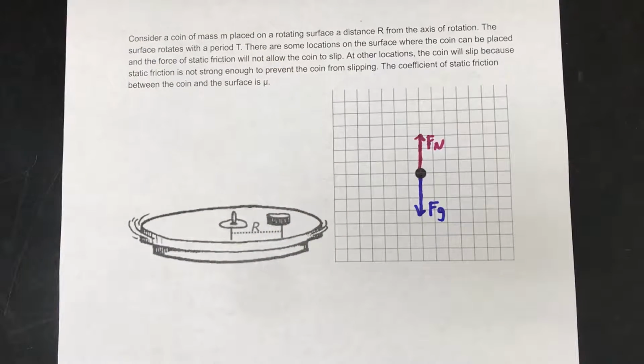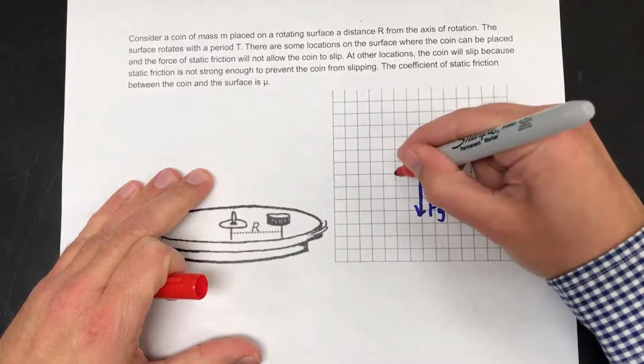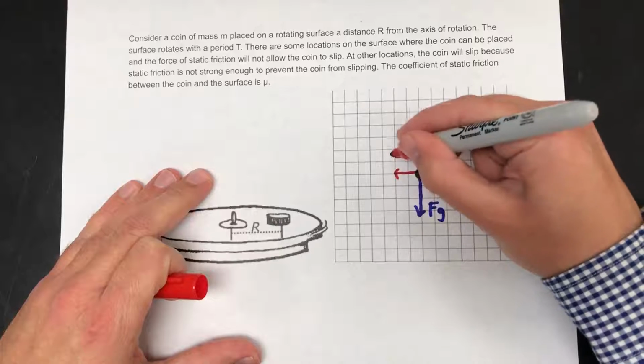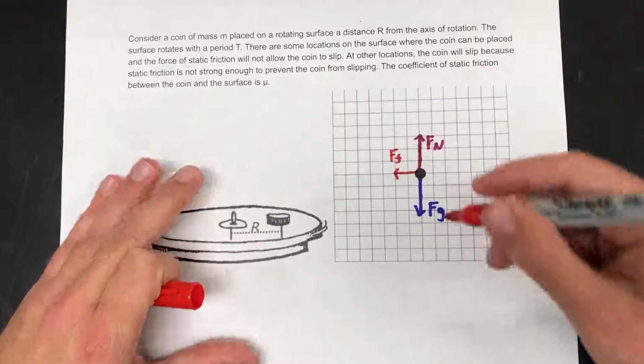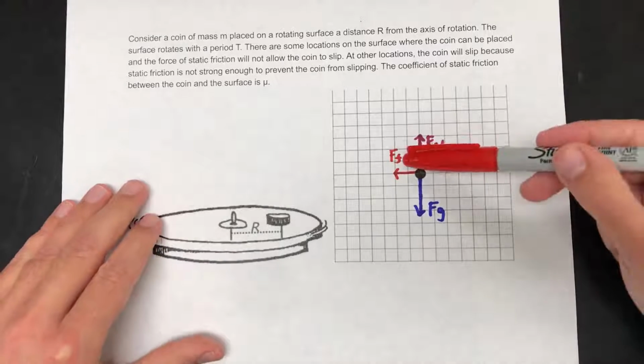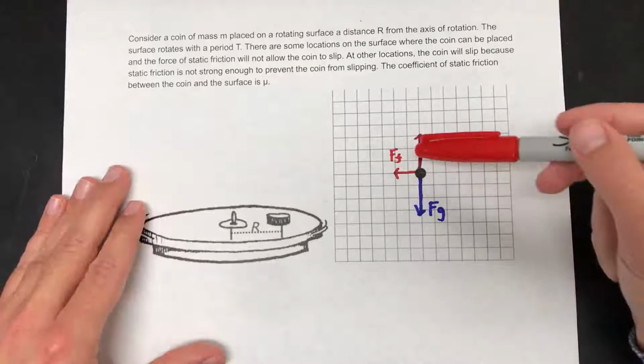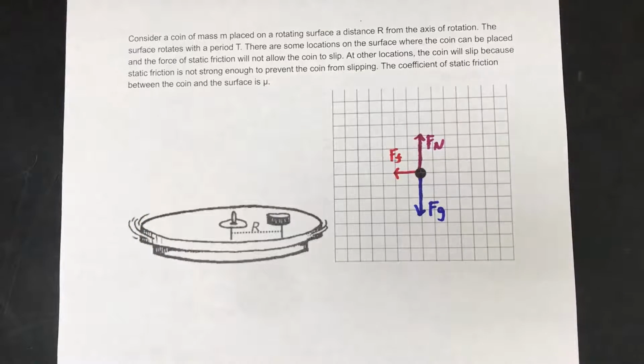So something must be pointing towards the center of the circle, and that value has to be the force of friction. It is trying to slide out, and the friction is holding it in. More than likely, friction is less than the normal force, but we don't know that for sure. That's because the friction force is almost always a percentage of the normal force, but it's not a big deal. You could draw it larger than that.